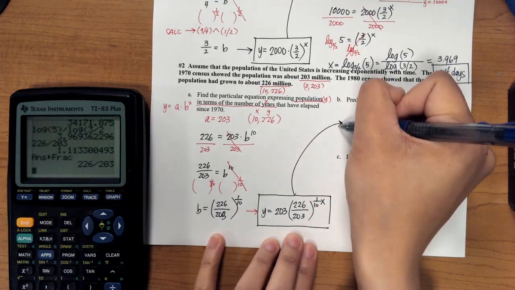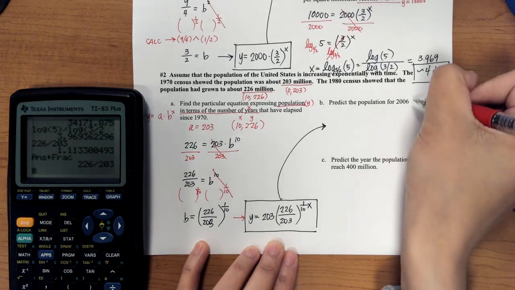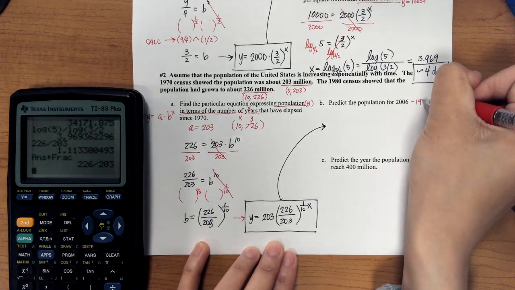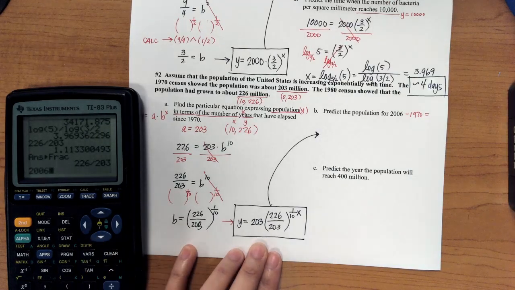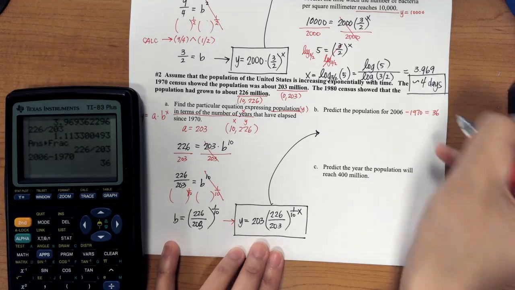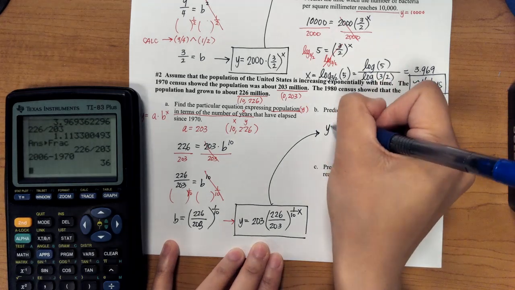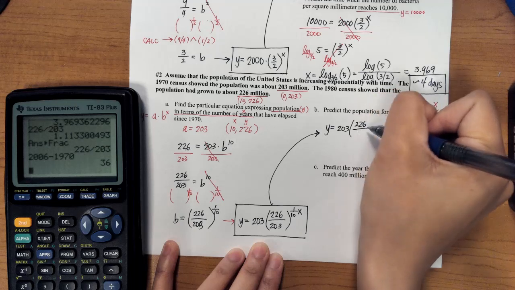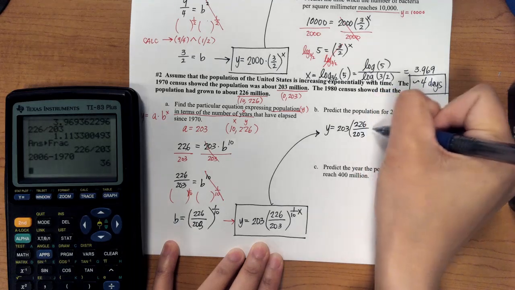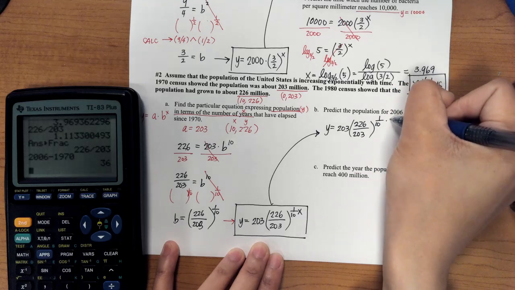So let's use this to predict the population for 2006. And we need to say 2006 minus 1970 to see how many years have passed, right? Equals 36. So x is 36 now. So I have y equals 203, 226 over 203 to the power of 1/10 times 36.